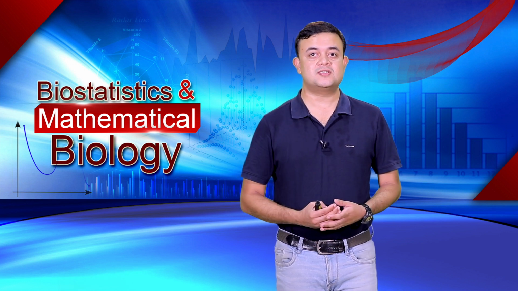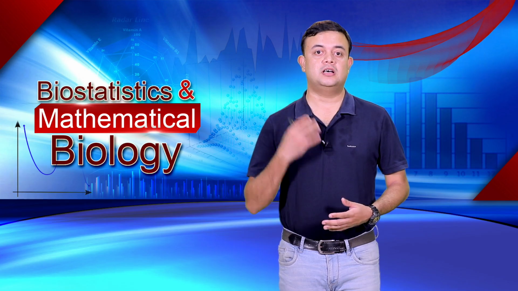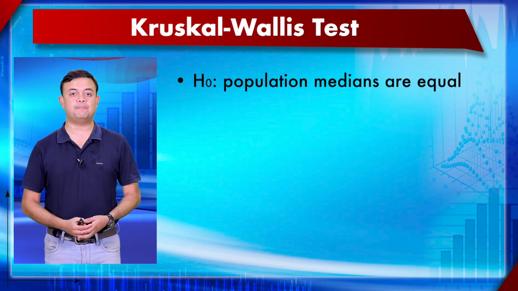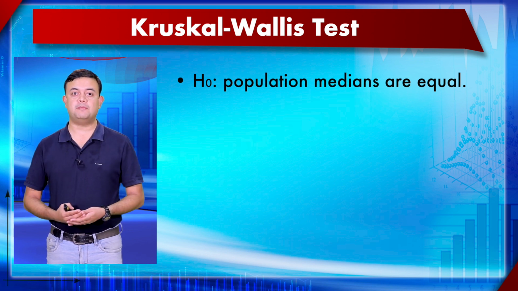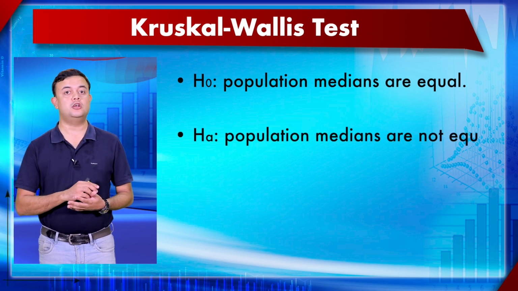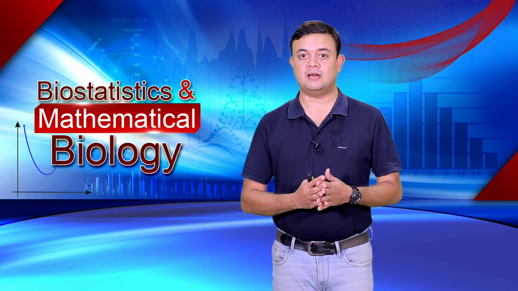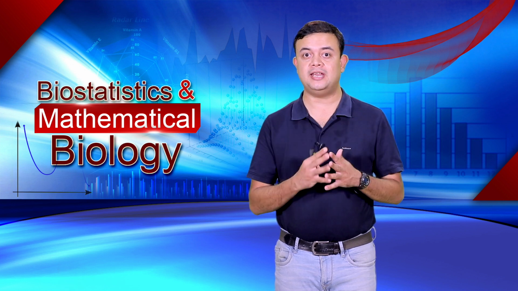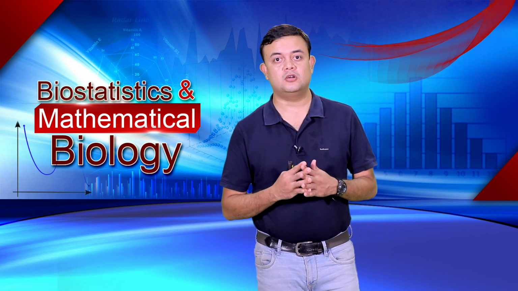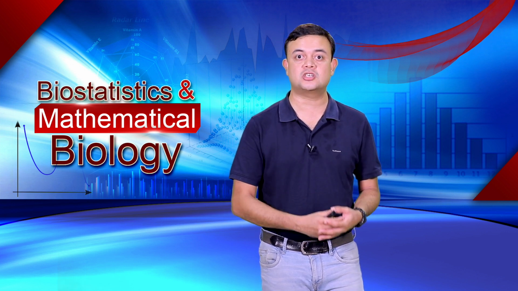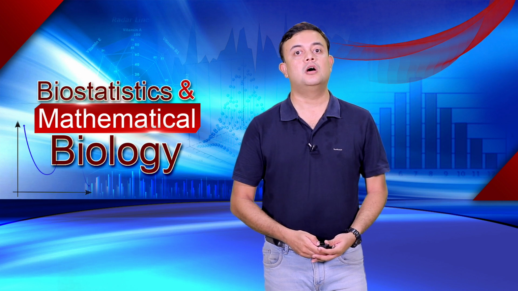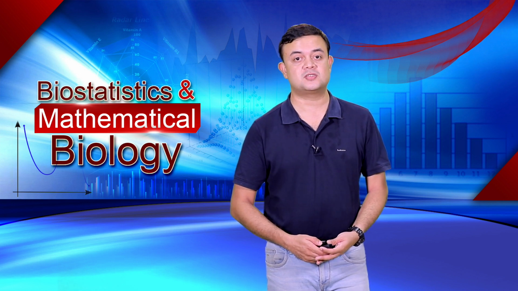So, for the Kruskal-Wallis test, what are the hypotheses here? The null hypothesis is that the population medians are equal, while the alternative hypothesis is that the population medians are not equal. And this test is based upon the median. Remember, ANOVA is about the mean, but here it is all about the median. So it is something like the Wilcoxon signed rank test, which we explained in the last section. Kruskal-Wallis is also based upon the medians.